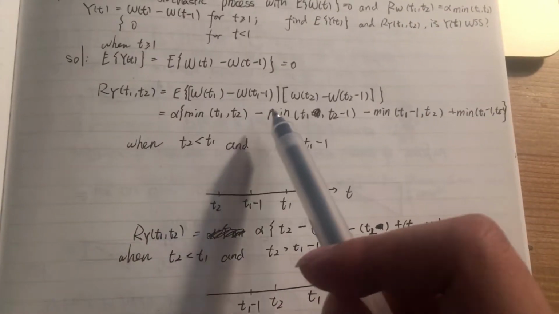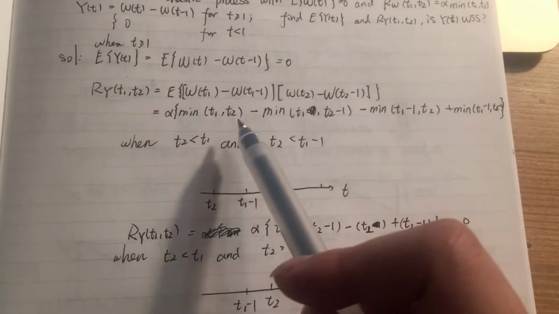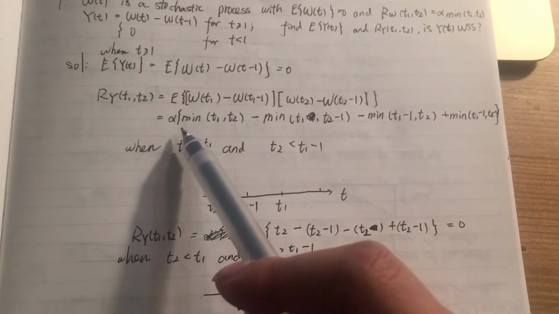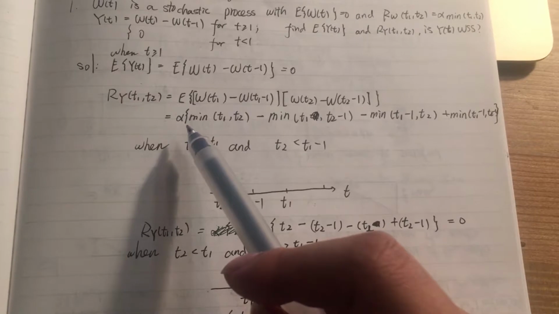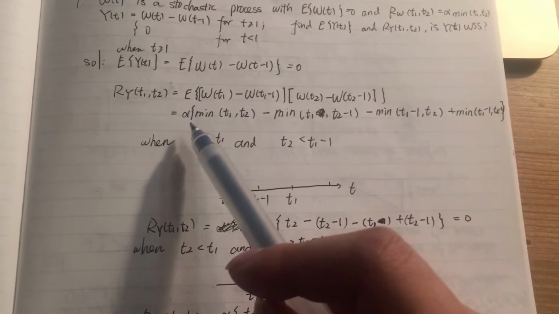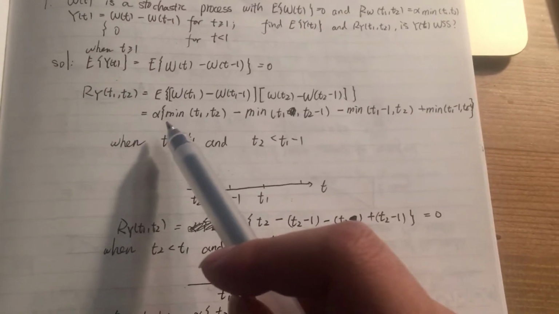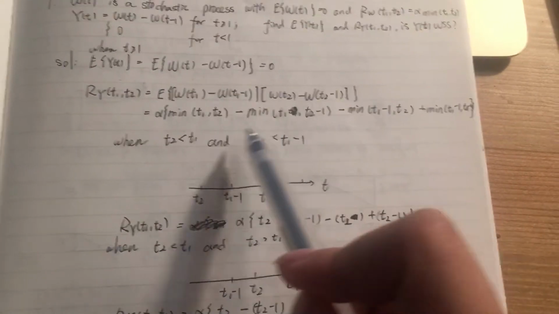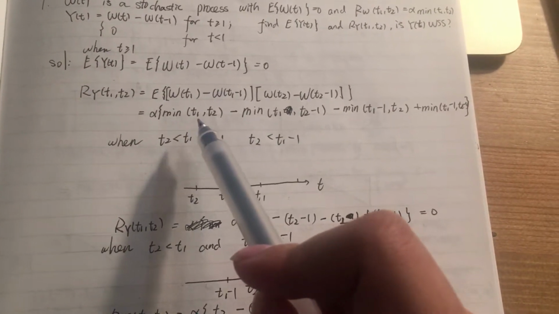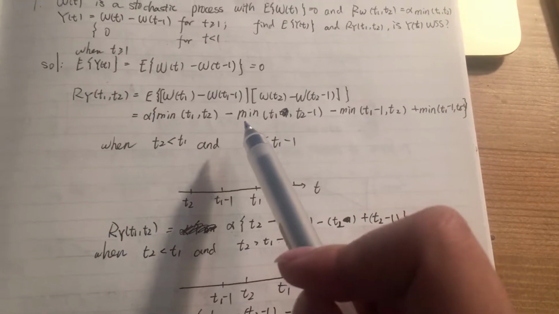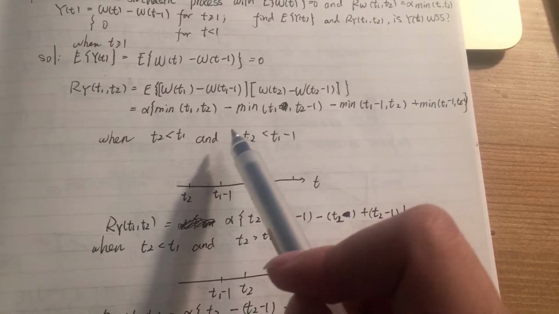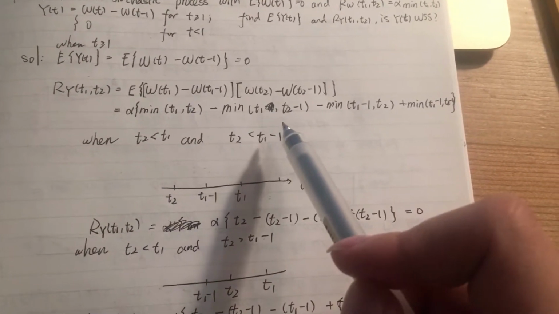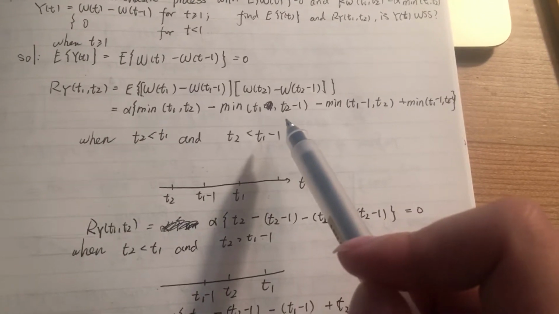We can rewrite this into a more detailed form, multiplied by the same multiplier alpha, and within the bracket we get the minimum of t1 and t2, minus the minimum of t1 and t2 minus 1, minus the minimum of t1 minus 1 and t2.